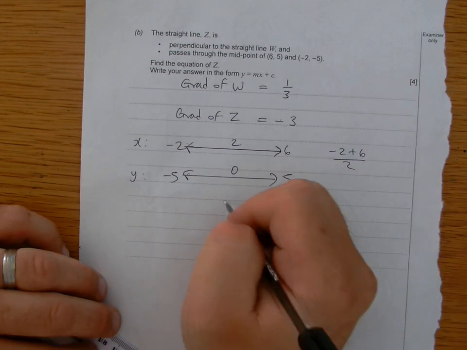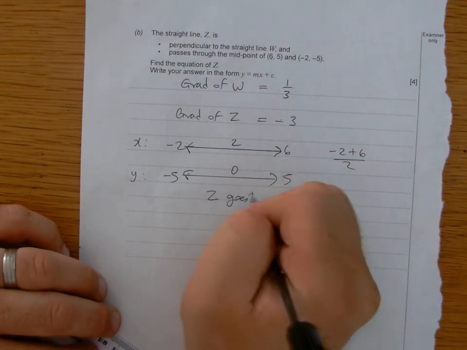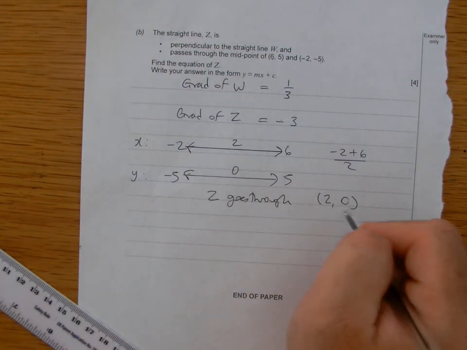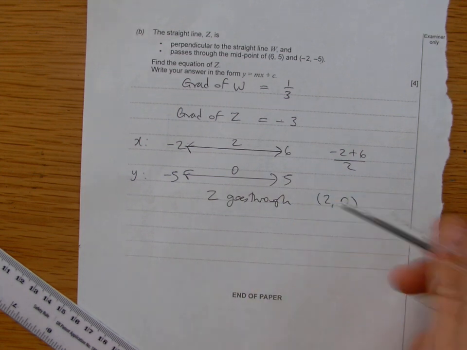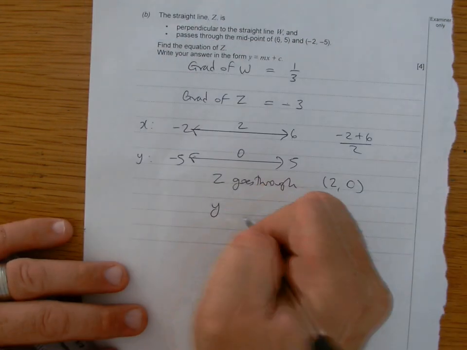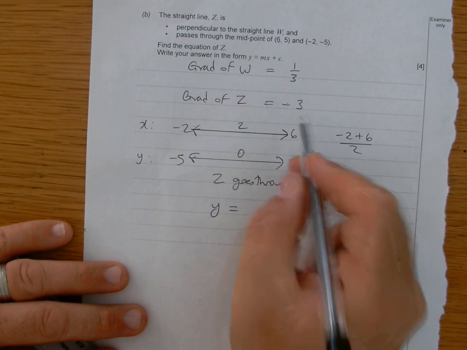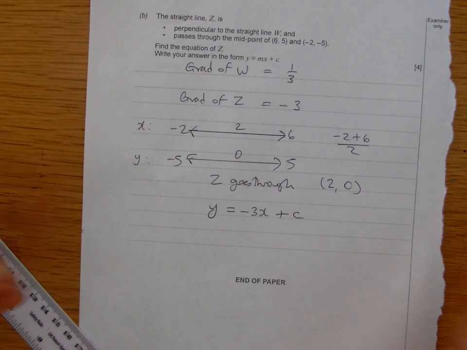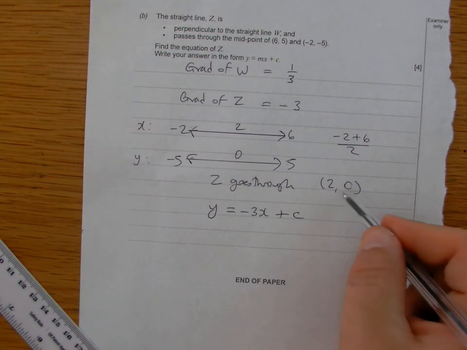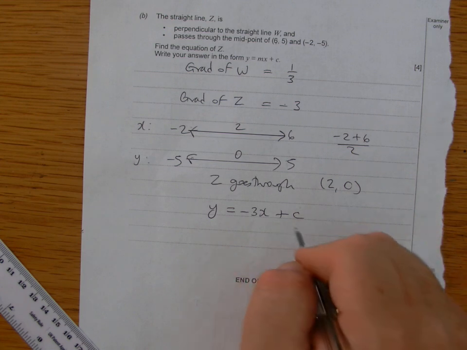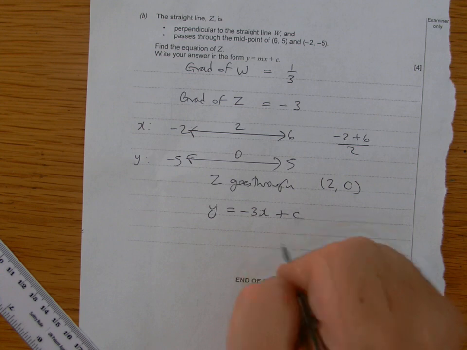Okay, so Z goes through, what's that coordinate? x is 2, y is 0. So in this case, we're actually on the x-axis. So it doesn't give us what the y-intercept is. It just gives us a value on the x-axis that it goes through. But what we can do now is form the equation y equals mx plus c. We know m is -3. We just don't know what c is. That's the issue. We need to work out what c is. This just tells us where it intercepts the x-axis. So we need to know where it intercepts the y-axis to find c.